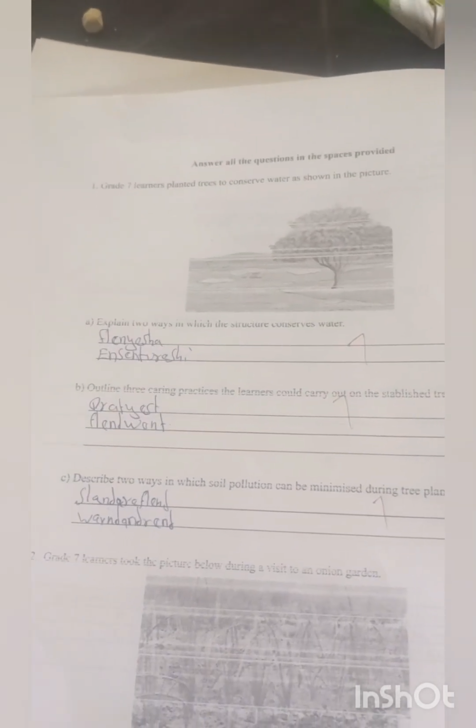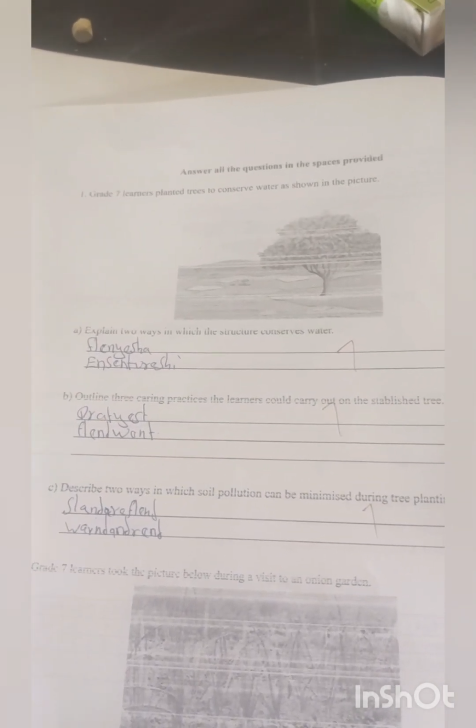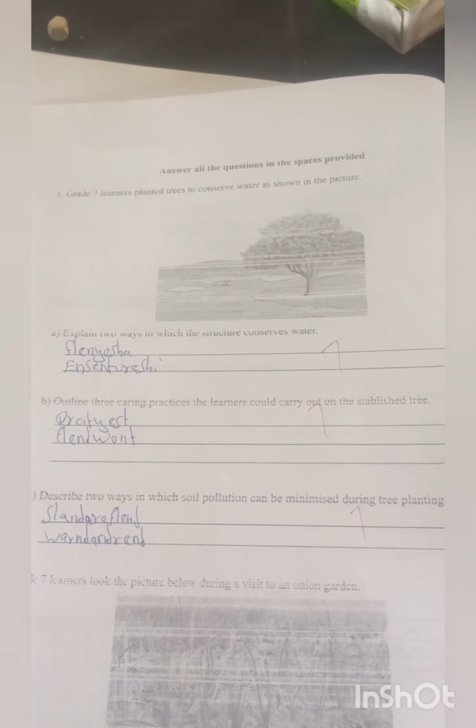So I will have maybe question 1, question 2, and question 3, and then I will give a summary on how each learner was able to answer this question. For instance, in question 1, the learner planted trees to conserve water, as shown in the picture. The question is, question 2, 1A, explain 2 ways in which the structure conserve water. B, outline 3 caring practices the learner could carry out on the established trees. And part of C, describe 2 ways in which soil pollution can be minimized during the tree planting session.